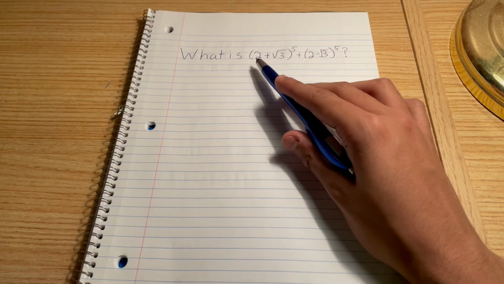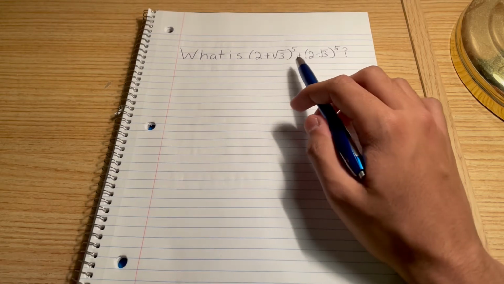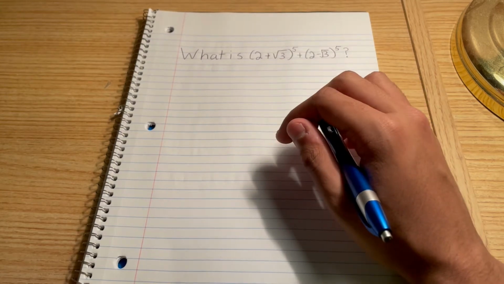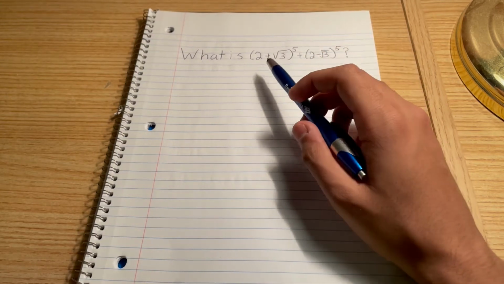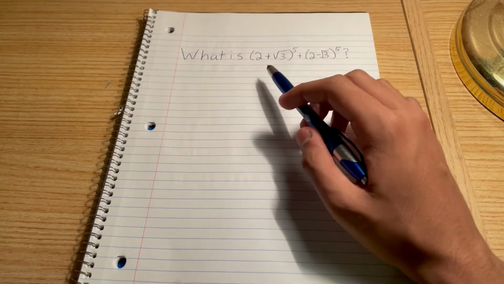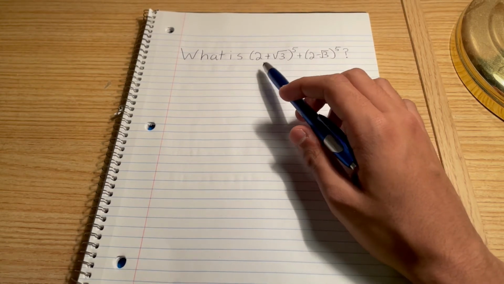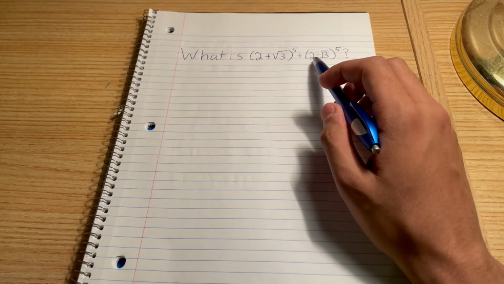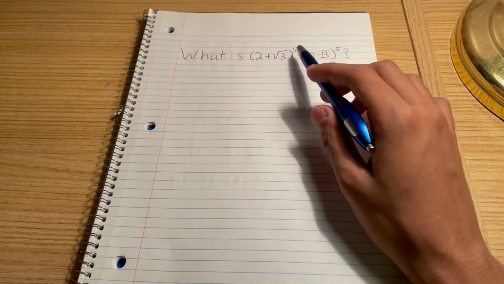Well, you can pretend that 2 + √3 and 2 − √3 are two roots of a quadratic equation. If these are the two roots of a quadratic equation, we can use Vieta's formulas to make that quadratic equation. What is the sum of the roots? Well, 2 + √3 plus 2 − √3. The square root terms cancel out.